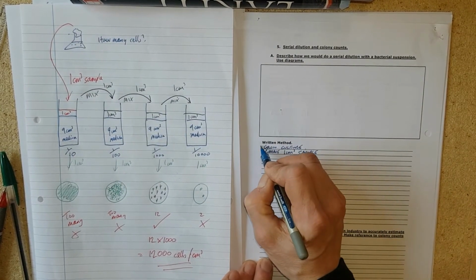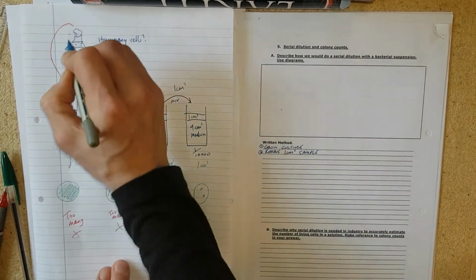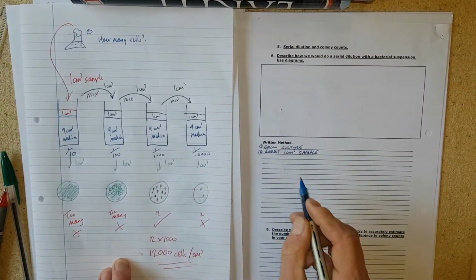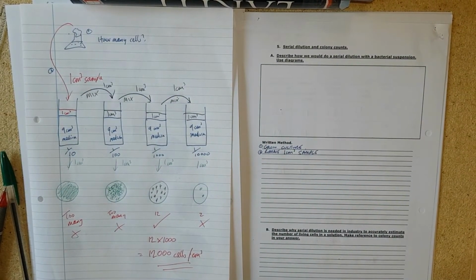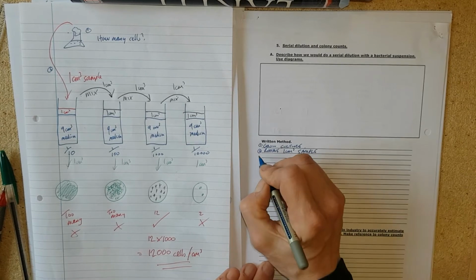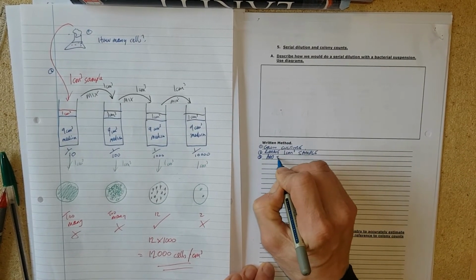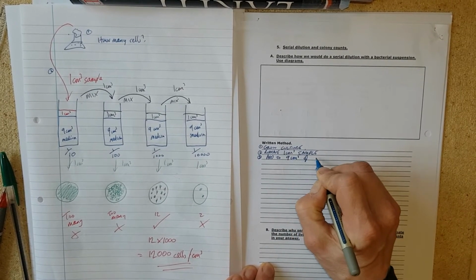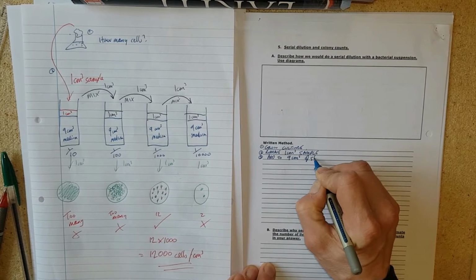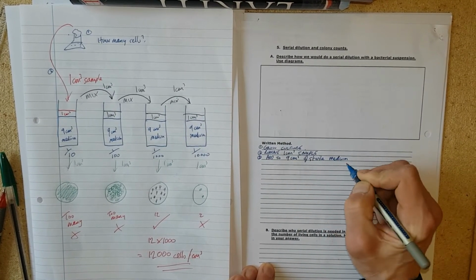So let's just put some numbers on here. So 1 is grow the culture, 2 is remove the 1 cm cubed sample, 3 is add to 9 cm cubed of sterile medium.